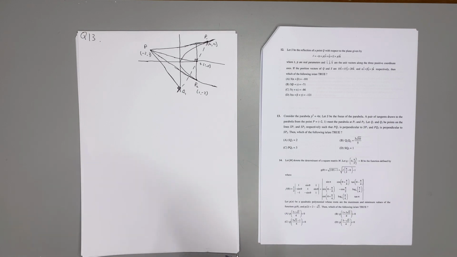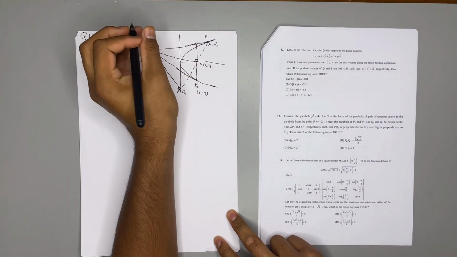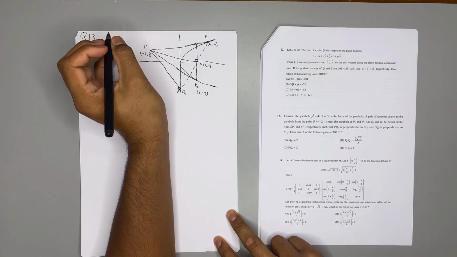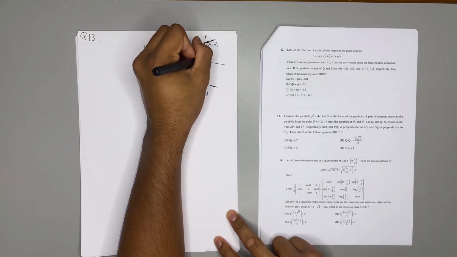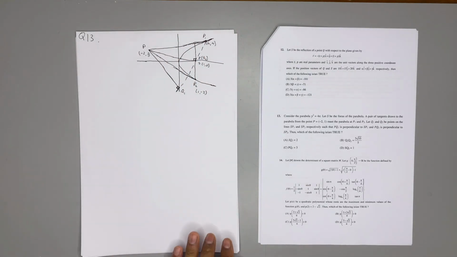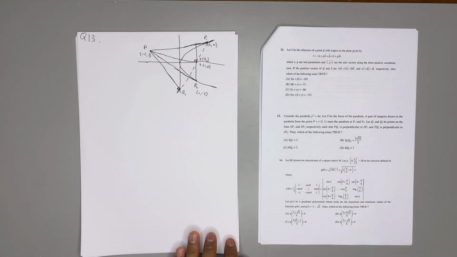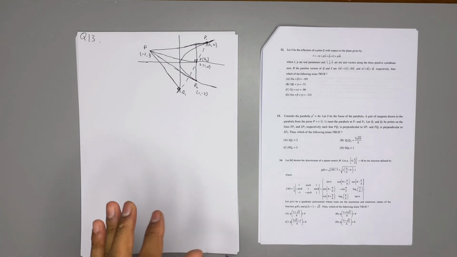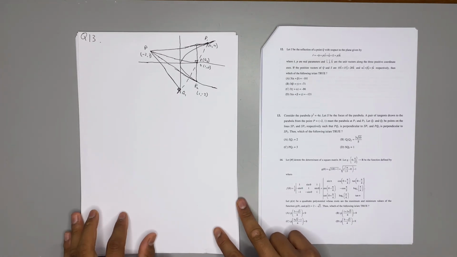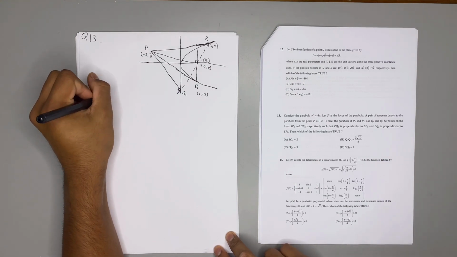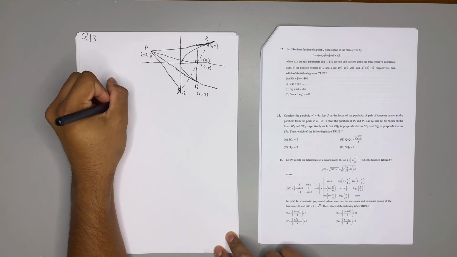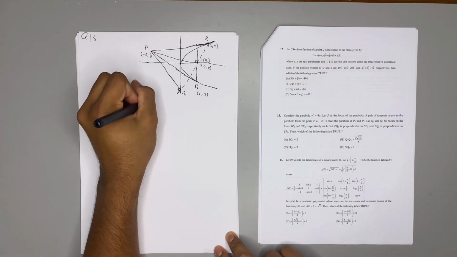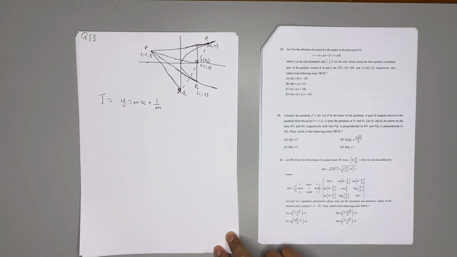Now that we've found out this is PQ2, let's come back to actually solving this question now. We know that T equals y equals mx plus b, mx plus 1 upon m in this case, which is the y-intercept.